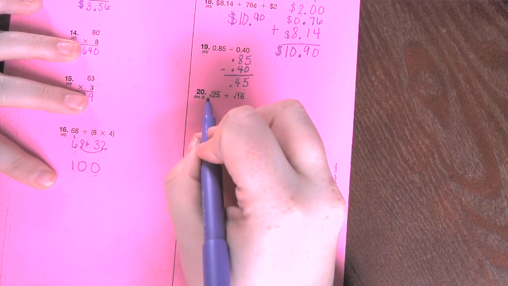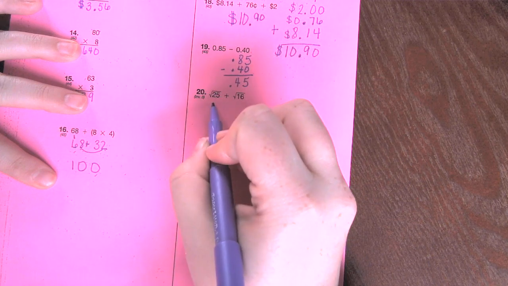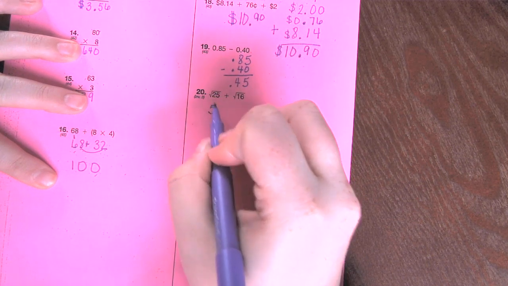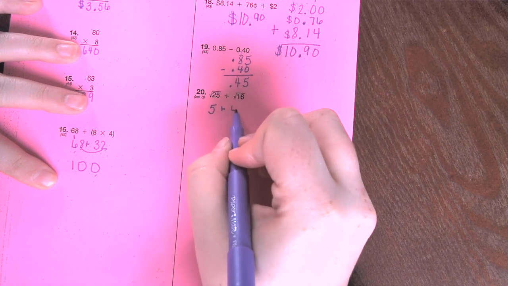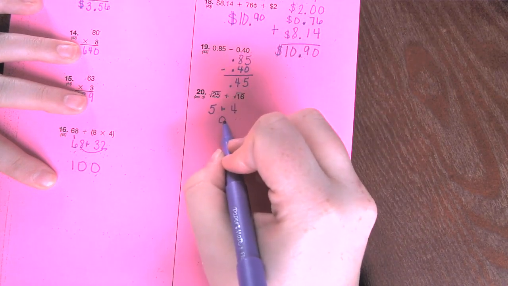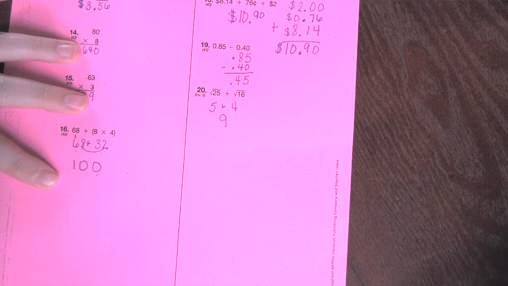Number 20. The square root of 25 is 5. 5 times 5 is equal to 25. Plus the square root of 16 is 4. Hardest one we've done all day. 5 plus 4 is 9.